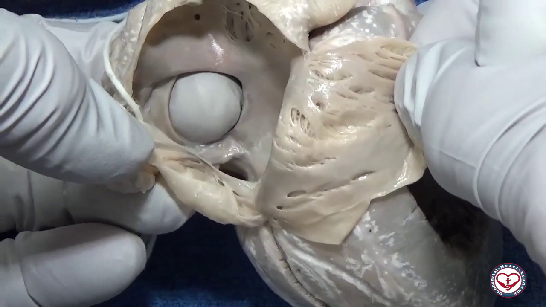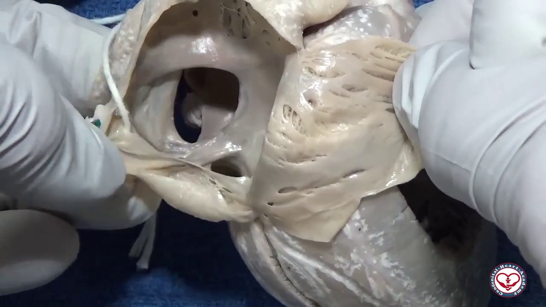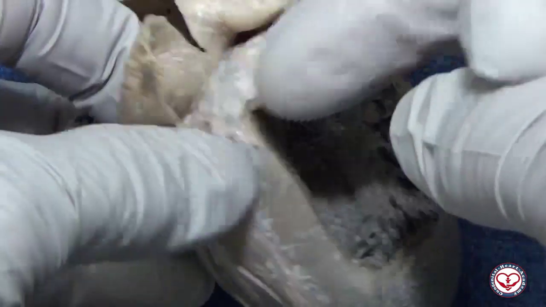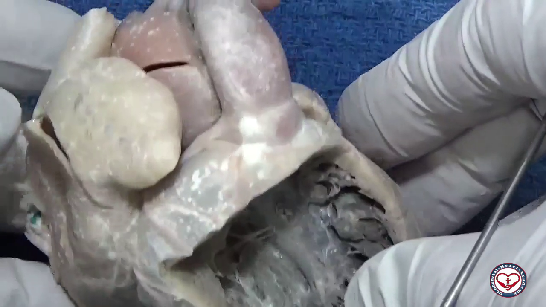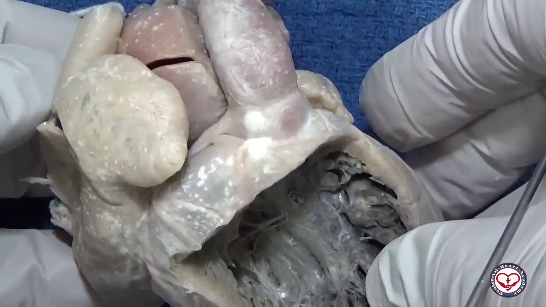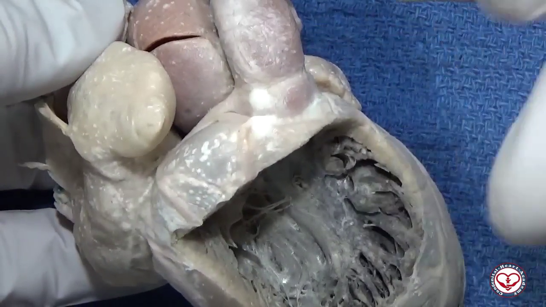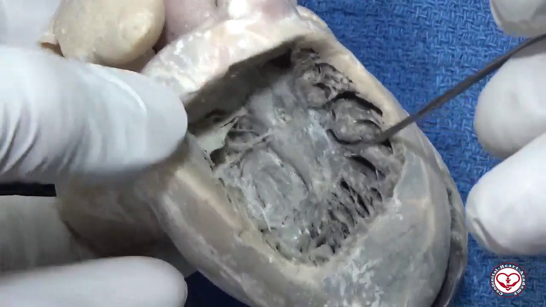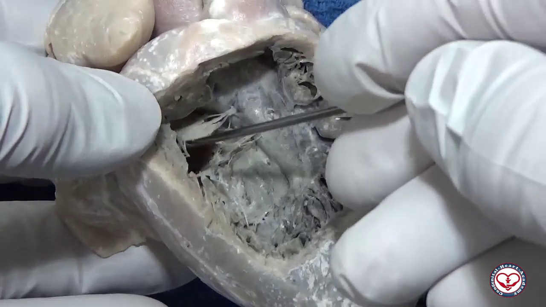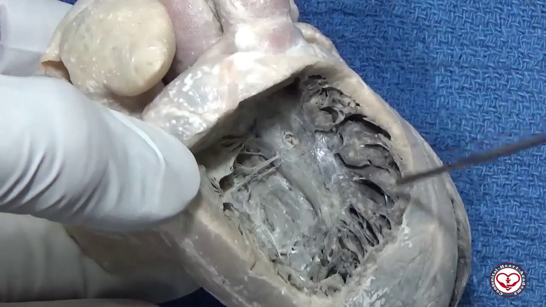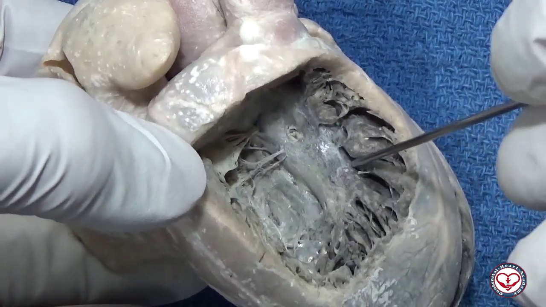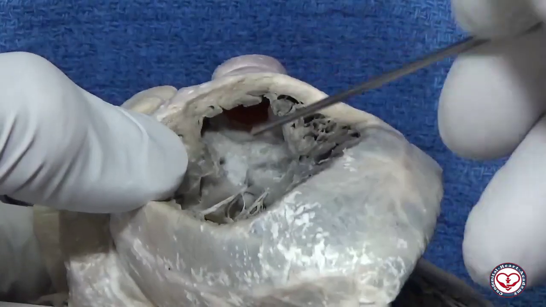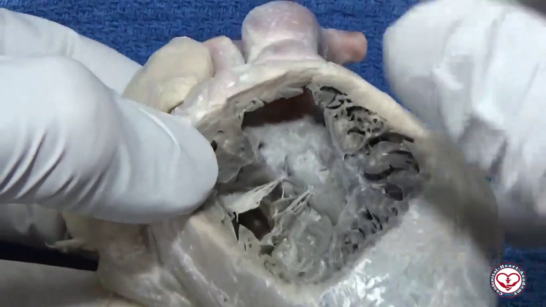there's a total deficiency of the flap valve at the floor of the oval fossa, creating this atrial septal defect. This specimen has concordant atrioventricular connections so that the morphologically right atrium is connected to a morphologically right ventricle with the tricuspid valve in its inlet. The right ventricle has coarse apical trabeculations, and the aorta is supported by a complete muscular infundibulum.